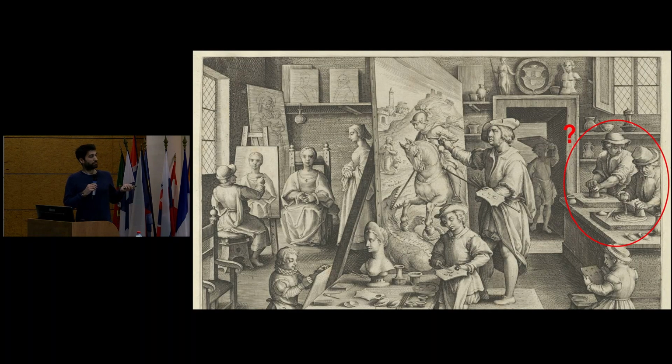Of course, this is not the workshop of Leonardo, but we can imagine that things went quite similarly in his workshop. The master is here working, but what we are interested in is the work of those two apprentices. They are preparing the pigment using specific recipes, and we want to try to decipher those recipes and perhaps find them again within the artworks.